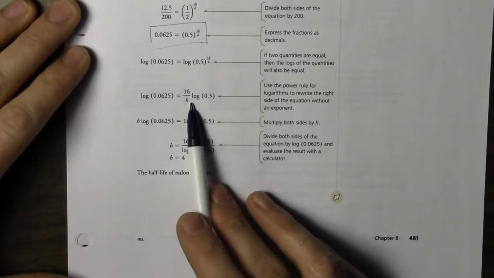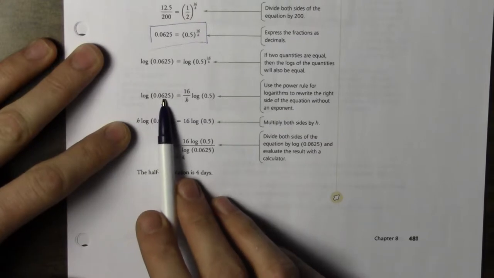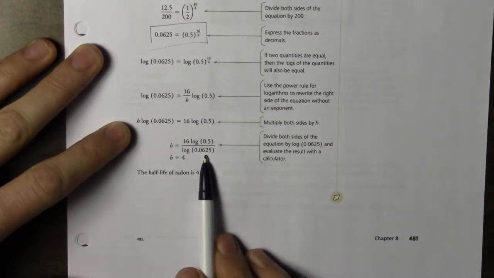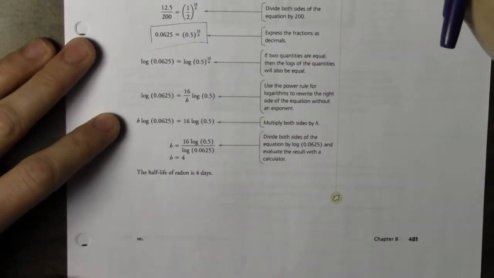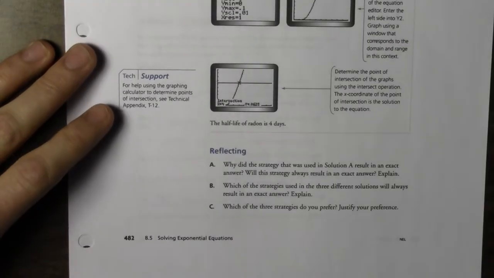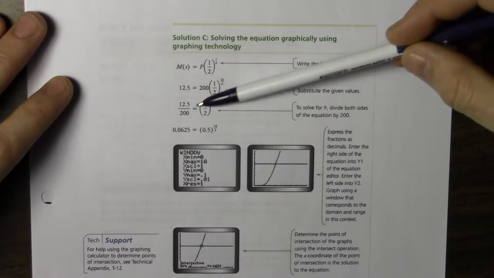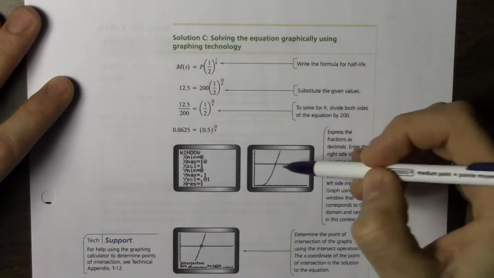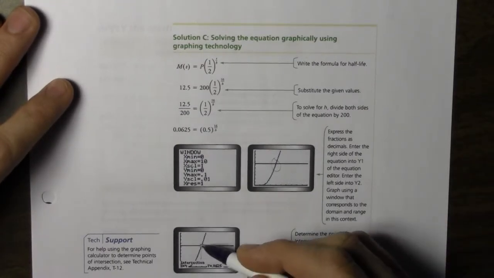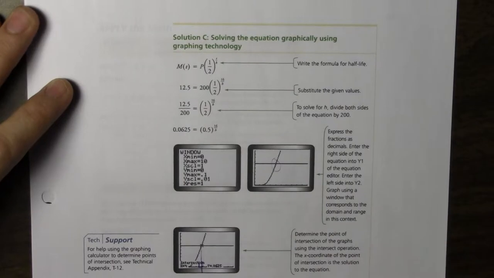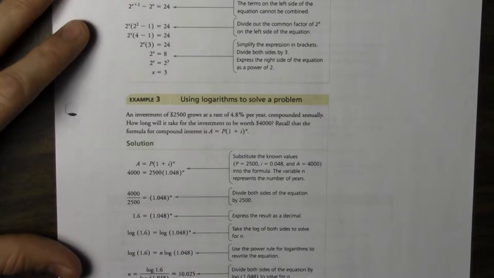Now we just isolate as we normally would for the h variable. So h is coming up over here. The log 0.0625 comes down here. And we get h is 4. Any questions? Okay, straightforward. The third solution uses graphing. Again, very similar. We just end up graphing the equations and find the intersection point between the two. And we find out that that intersects down here at t is equal to 4. Again, preferring though the logarithm algebraic solution.